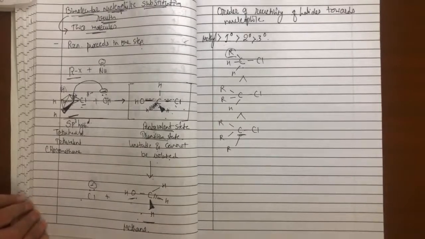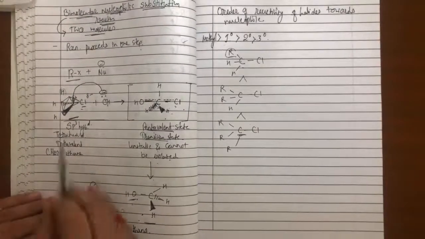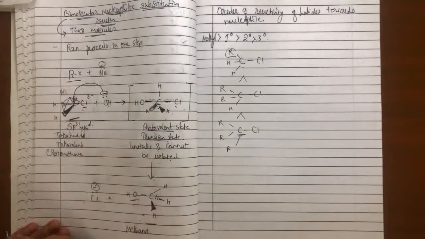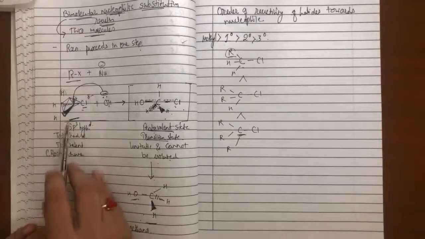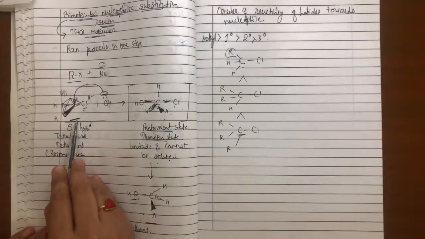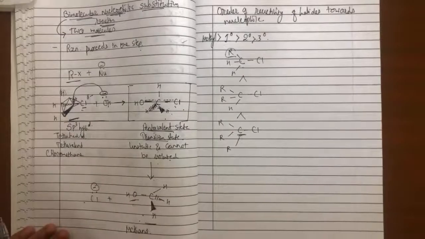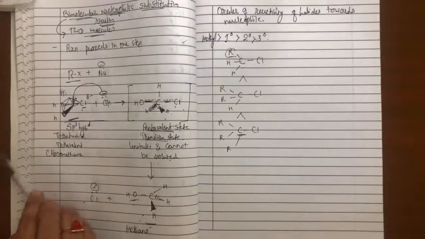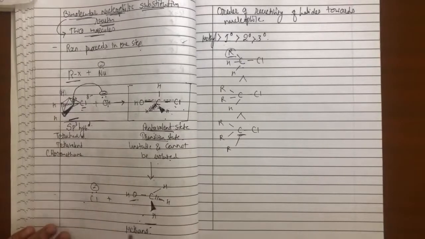It gets inverted. The position of this nucleophile gets opposite, and because of this, suppose the reactant is dextrorotatory, then the product becomes levorotatory. If your reactant is dextrorotatory, product becomes levorotatory.